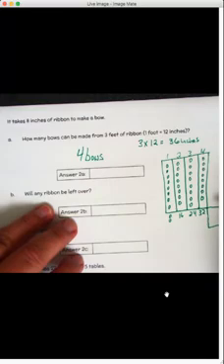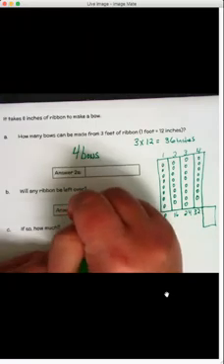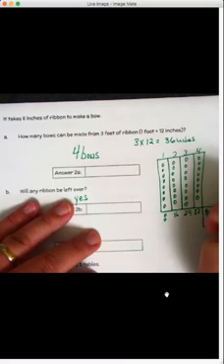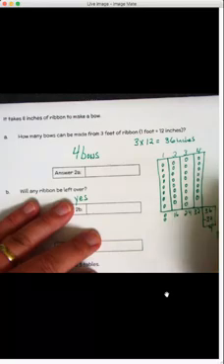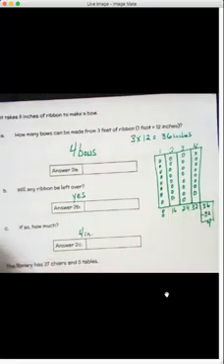Then the next question says, will there be any ribbon left over? Yeah, we used 32 inches and we had 36, so the answer is yes. And then it wants to know how much. Well, we had 36 inches, so we'll do 36 minus, we used 32. 36 minus 32 is 4. We'll have 4 inches left. Okay.